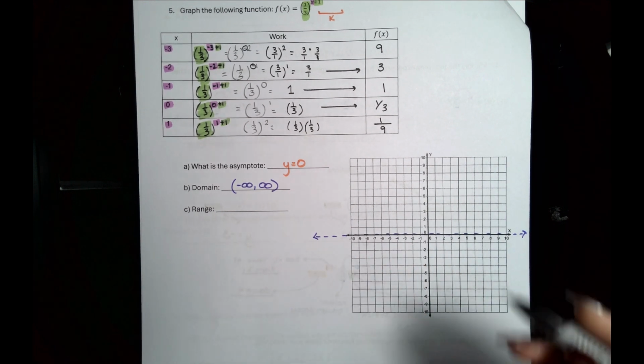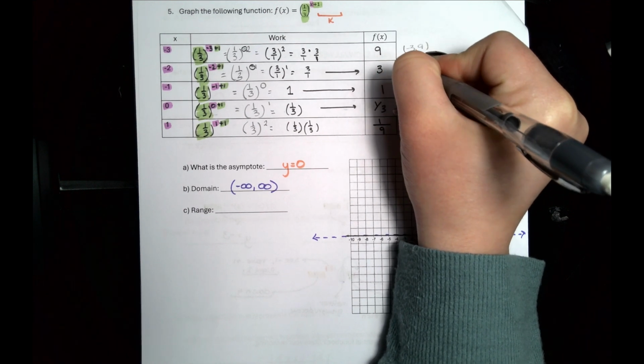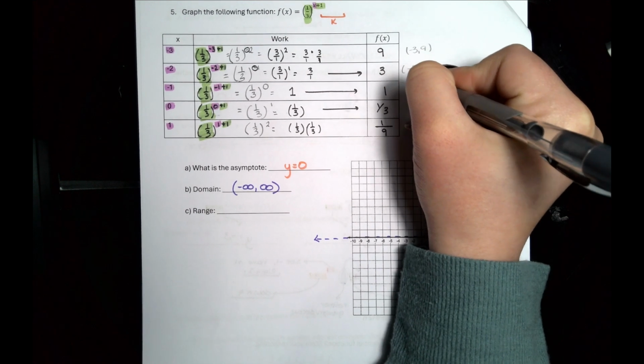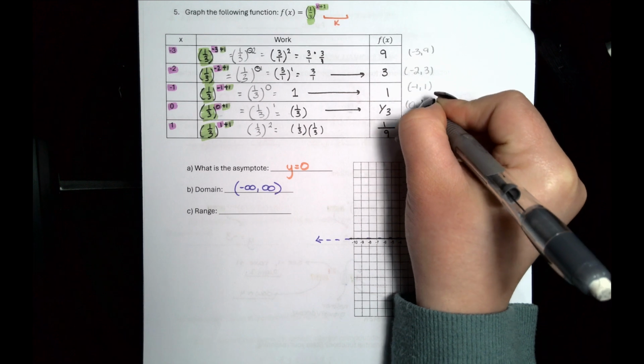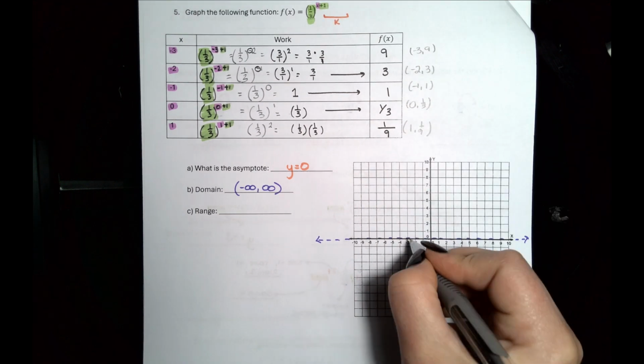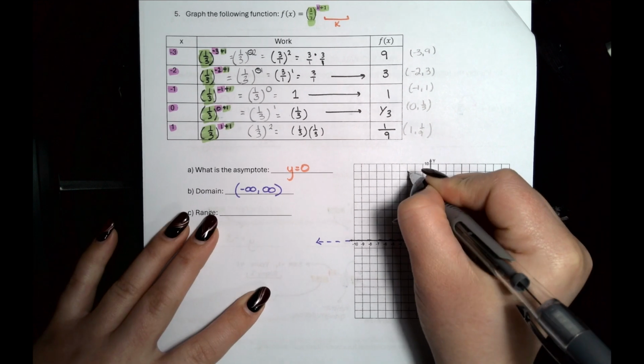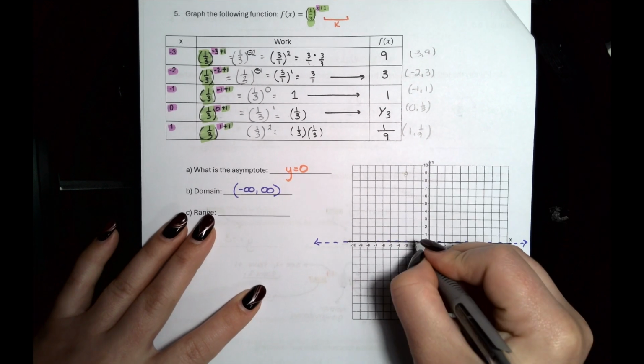Let's graph our points. We got a negative 3, comma 9, a negative 2, comma 3, a negative 1, comma 1, a 0 and 1/3, and a 1, comma 1/9. So let's start with a negative 3 and 9. Oops, negative 3 and 9. Negative 2 and 3.